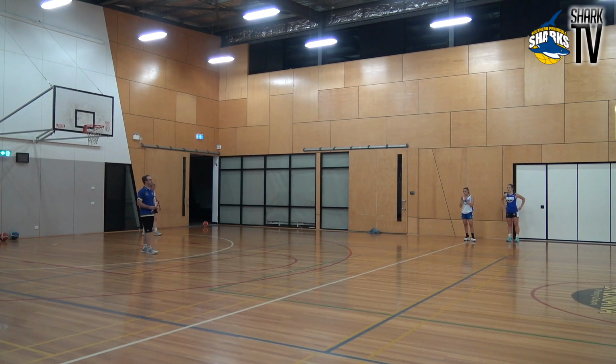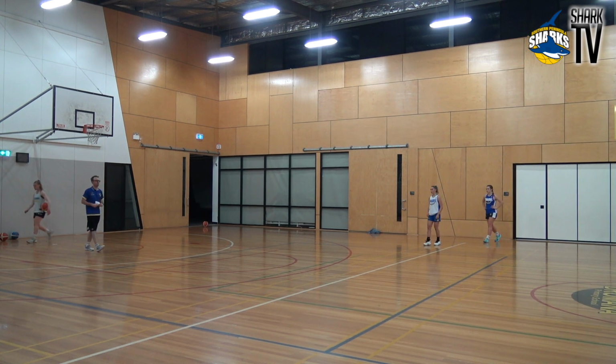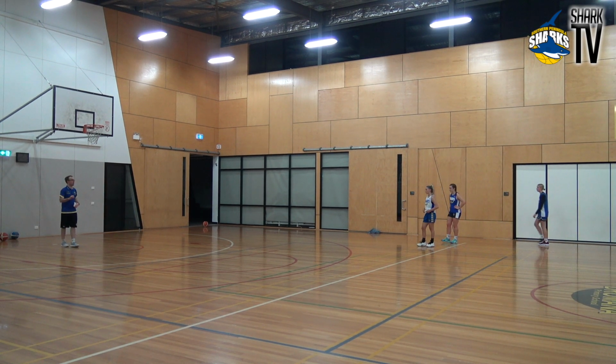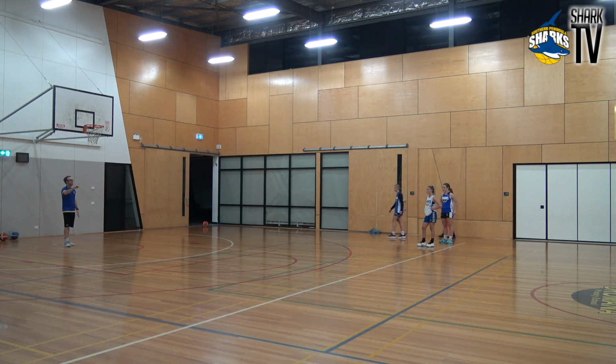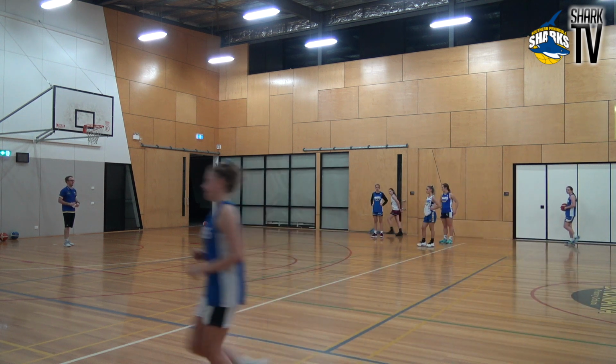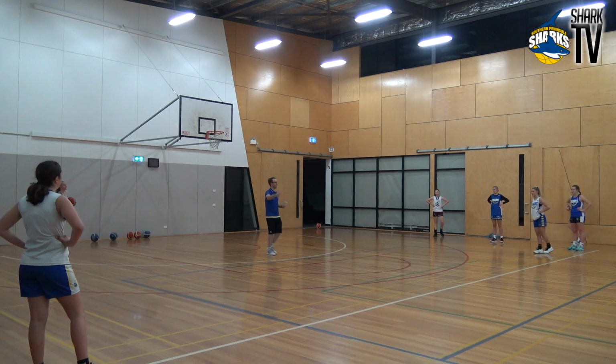Next option we're going to add. Exact same setup with Boomer. This time when we kick ahead, they're going to go into a dribble handoff with the corner. The trailer's coming to set an on ball after that. Also a dribble handoff into a drag screen.